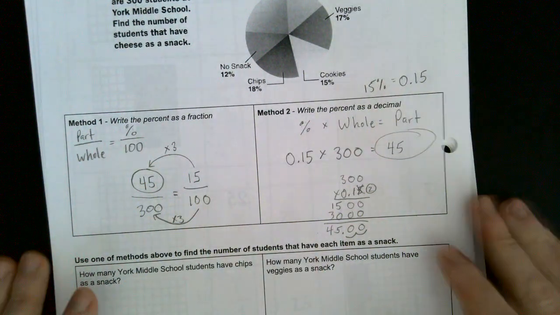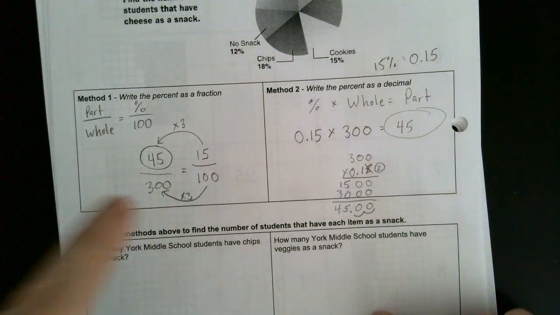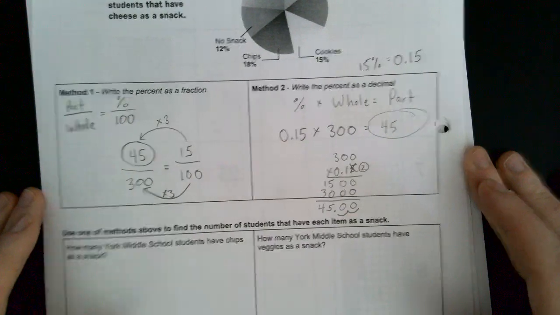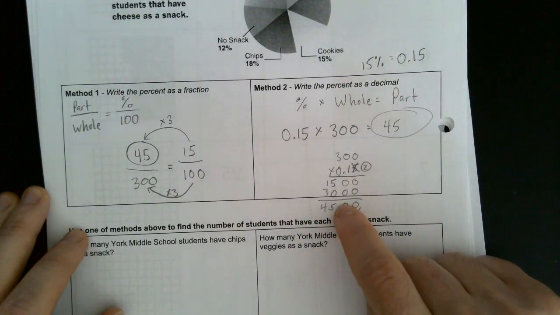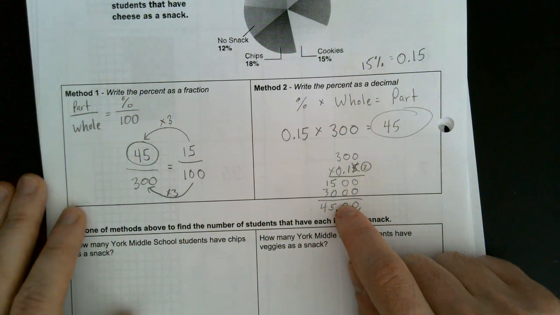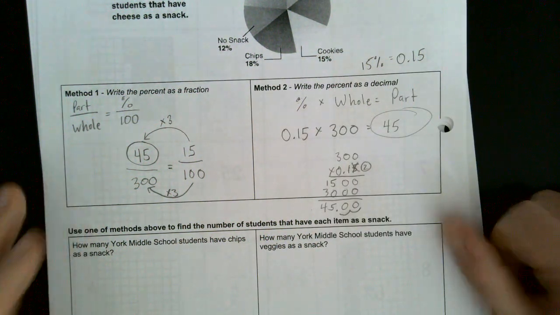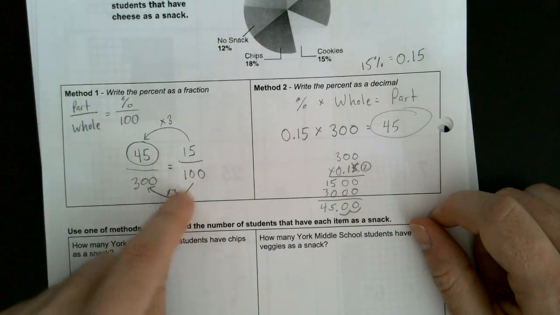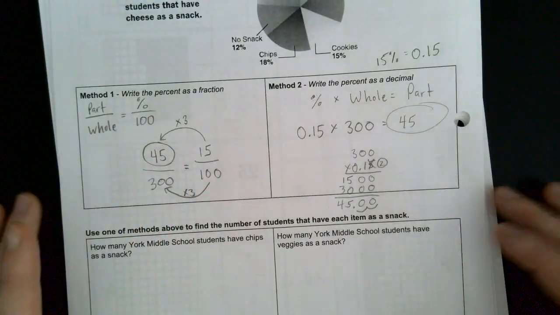If you look at both methods, personally, I think the percent proportion method is a whole lot easier than this method, but it's nice to know this method just in case you get tricky numbers. If it was like trying to find 15% of 27, that might be kind of tricky to use the proportion. But if the numbers are easier to work with, we're going to try to use percent proportion.